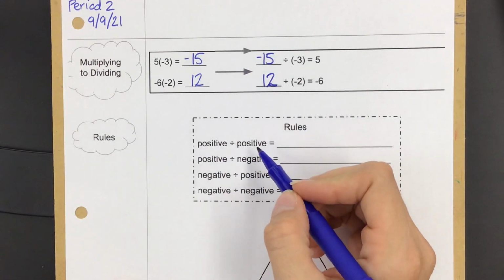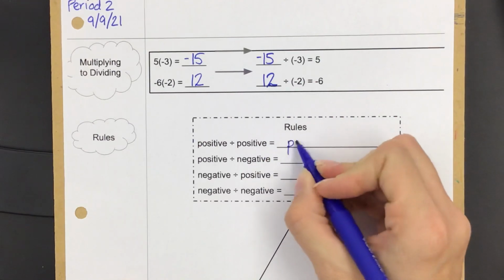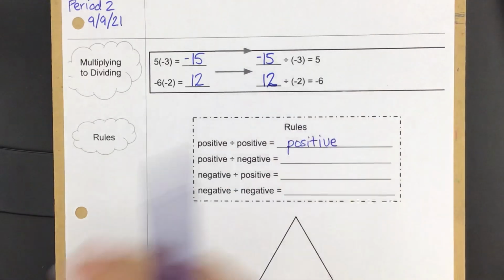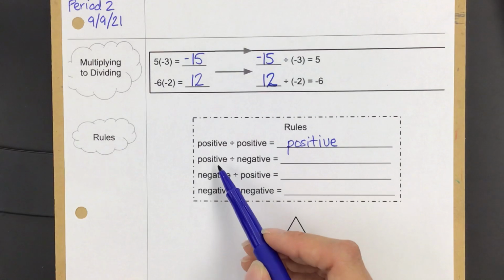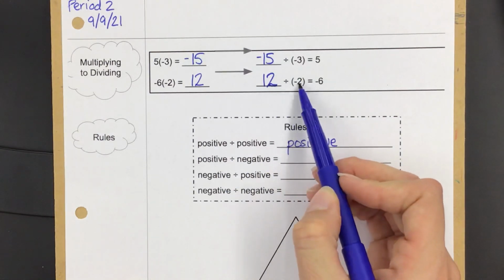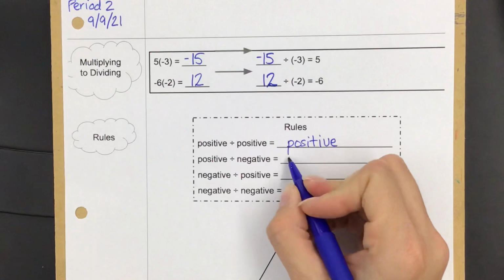Okay. We already know that a positive divided by a positive is going to give you a positive. That's what we learned way back when we learned how to divide in elementary school. And then a positive divided by a negative will give you a negative, right?